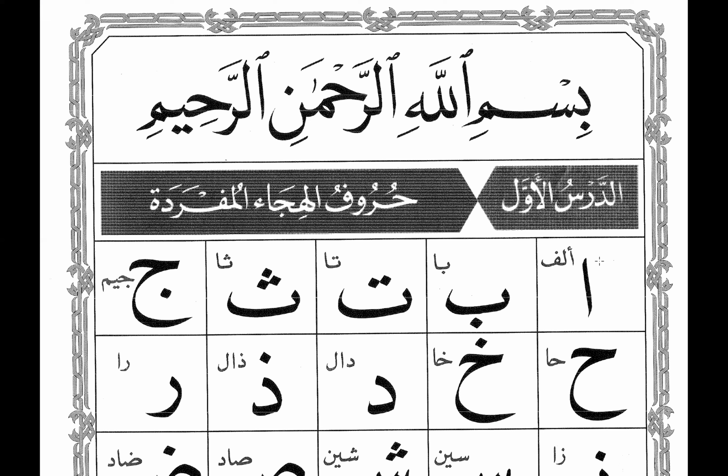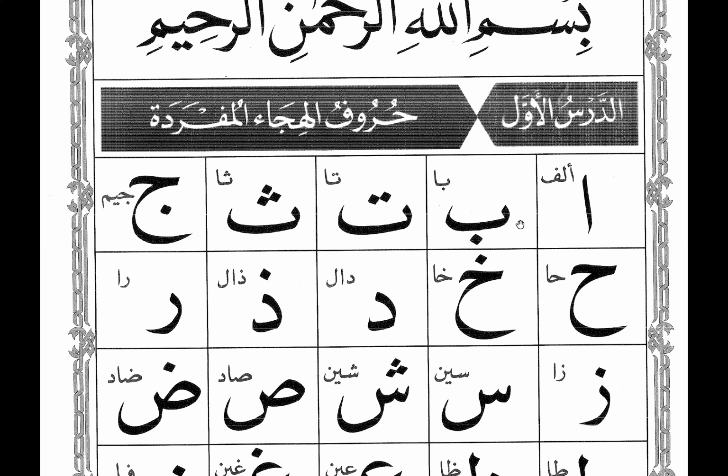First thing we need to know is that there are 28 letters in the Arabic language, and the three main makharij, or the exit places of these letters, are tongue, throat and lips. So the letters come from either the tongue or the throat or the lips.